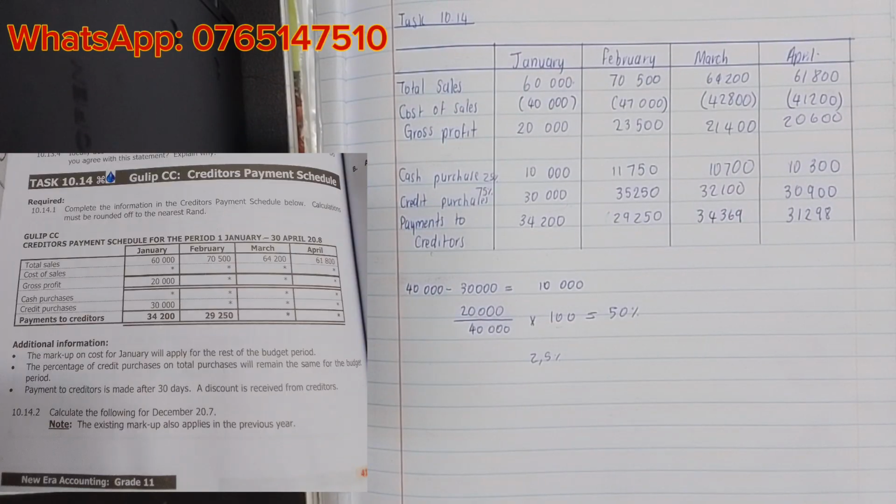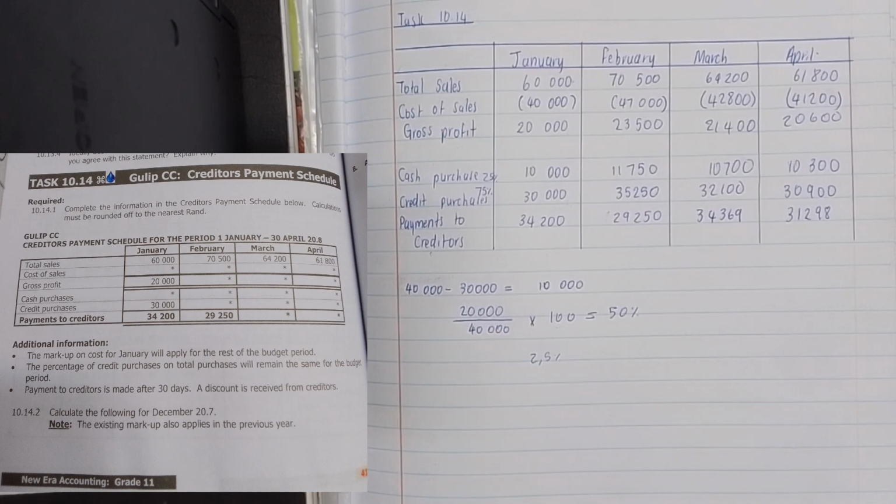Pretty much we're done with the creditors payment schedule for task 10.14.